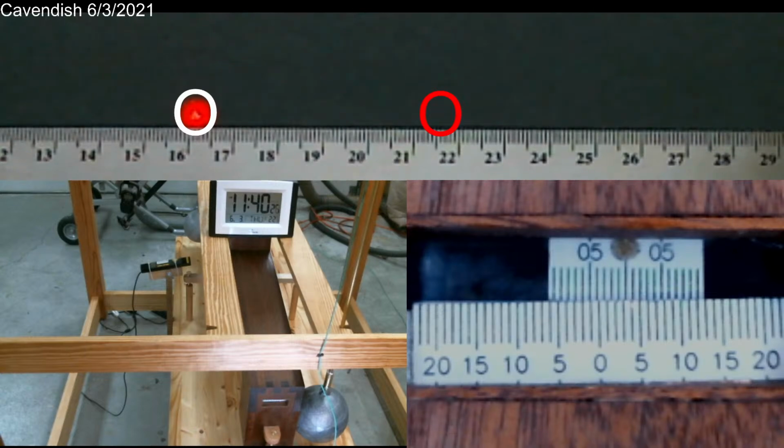Sometimes it doesn't do just perfect. Imagine that, like a real piece of equipment. How unique.